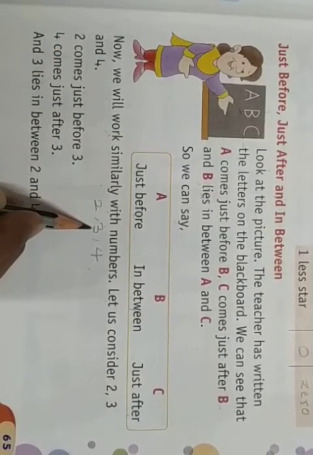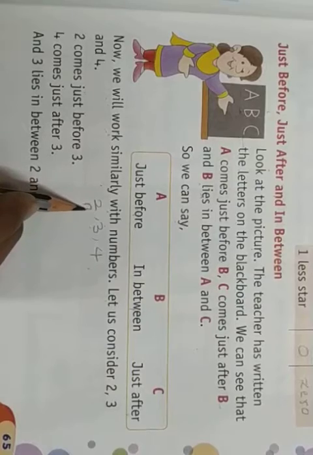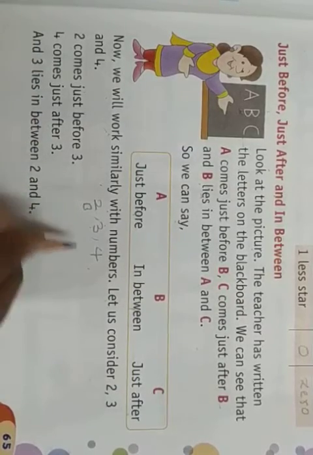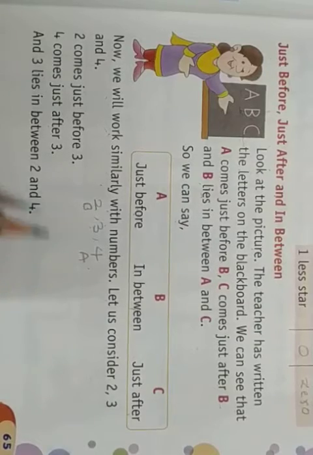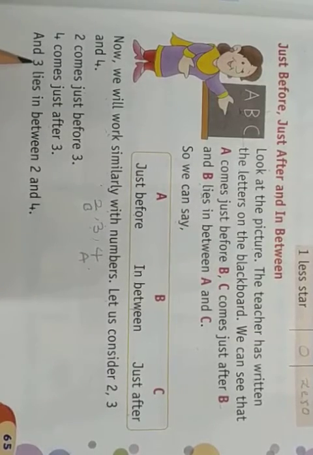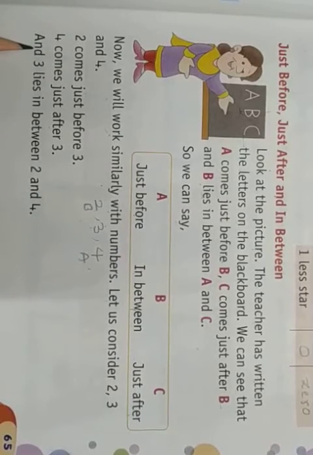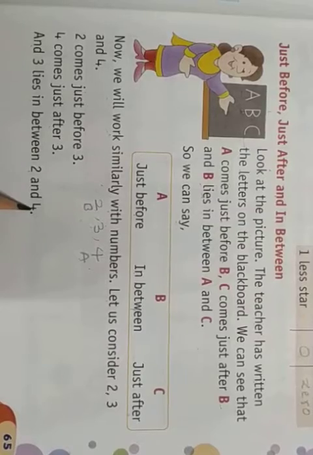This is the before number. 4 comes after 3. This is the after number. And 3 lies in between 2 and 4.